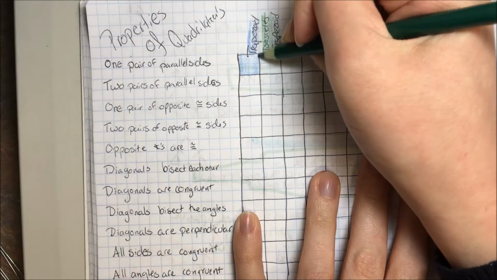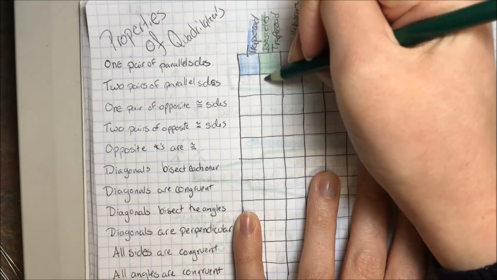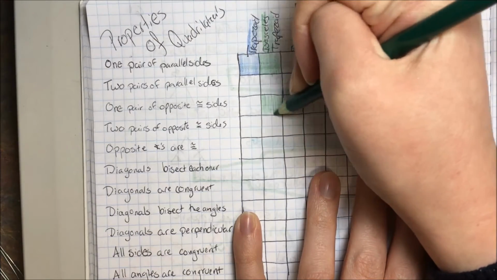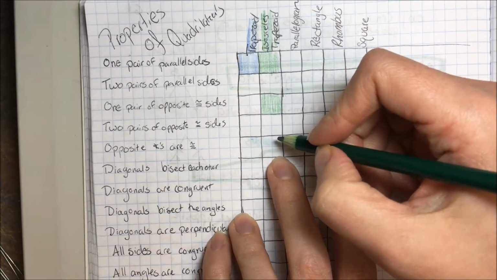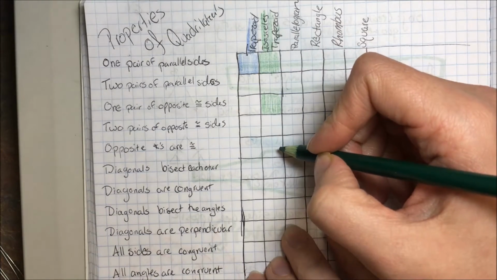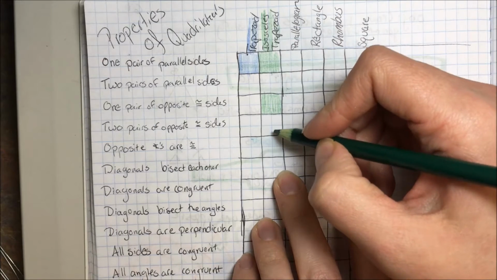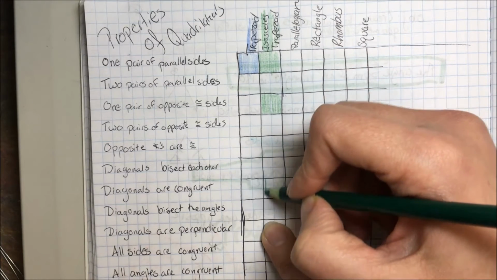They have one pair of parallel sides, one pair of opposite congruent sides, opposite angles are congruent is not a fact, but we'll talk about one other thing of isosceles trapezoids that I want to talk about when we fill out the diagram. The diagonals don't bisect each other, but the diagonals are congruent.